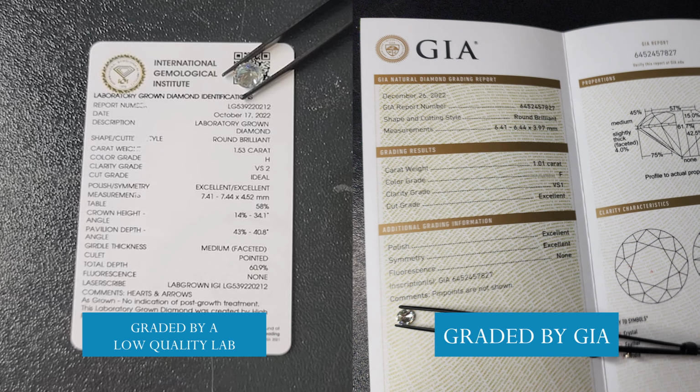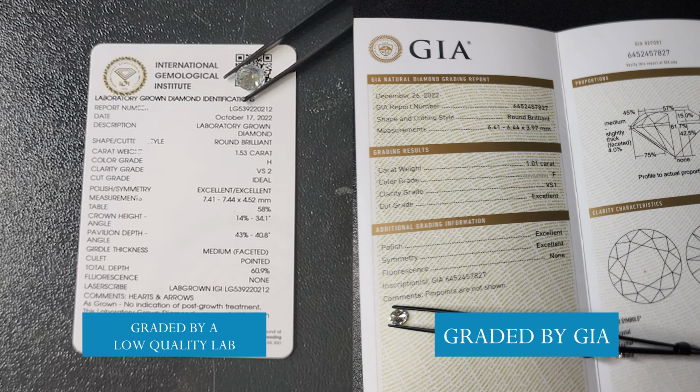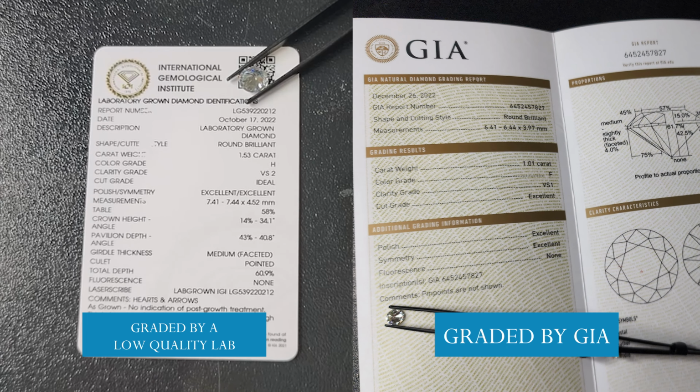So the hearts and arrows grade only really means something if it is first graded by GIA, which is the gold standard in diamond reports. And also, once again, that doesn't mean anything unless you use a reputable retailer that has another lab certify it. Watch my video on diamond lab certificates for more on that. Otherwise, you would have bought the IGI lab certified diamond and paid more for a lesser quality diamond.